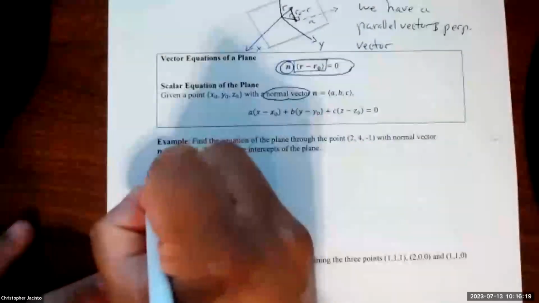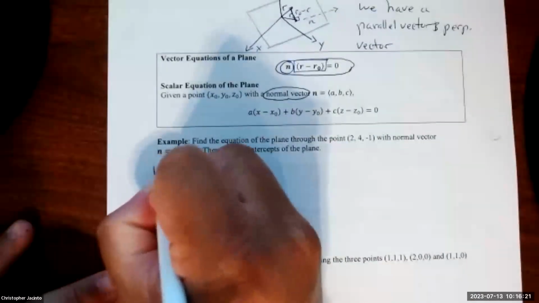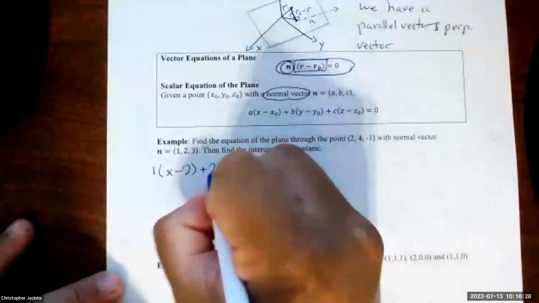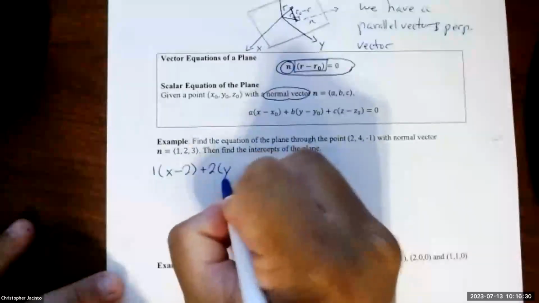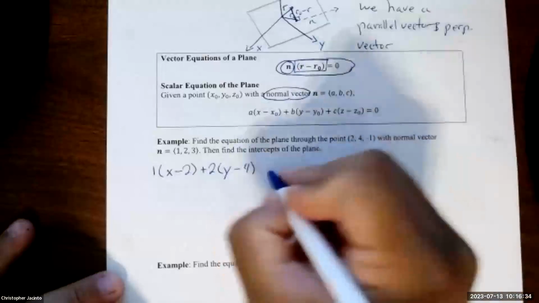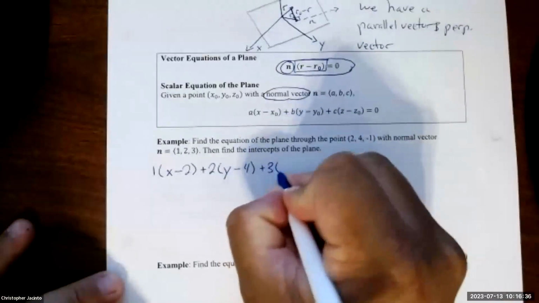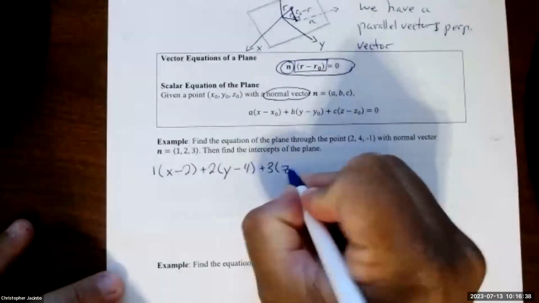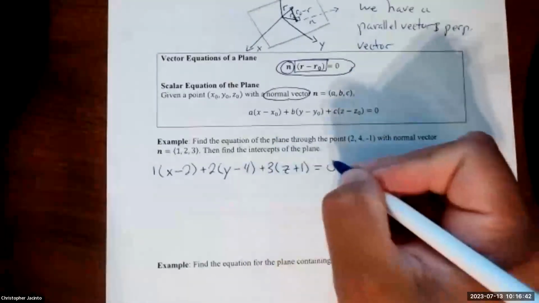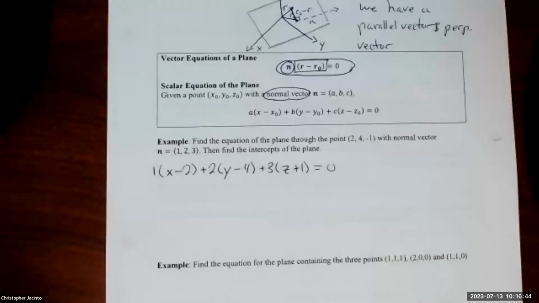So our equation is going to be 1 times (x minus our initial point of 2) plus 2 times (y minus the initial point of y) plus 3 times (z minus the initial point of -1). That was hard. I'm joking. But that's pretty much it. That's what we did.